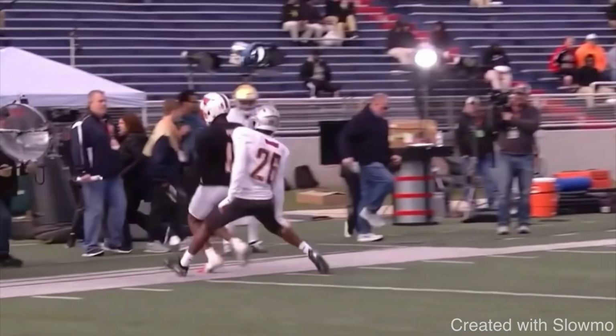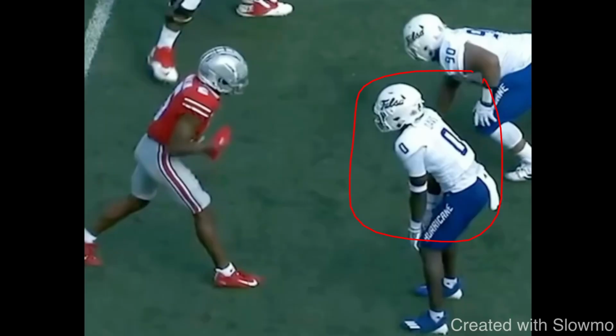So this example here from Garrett Wilson. We have an outside leverage guy, maybe about a yard or two off. So what do we have to do? We have to attack his leverage and close the distance. I'm trying to get to his toes and make him think I'm trying to do an outside release, because he is taught, do not get beat to the outside when he has outside leverage.